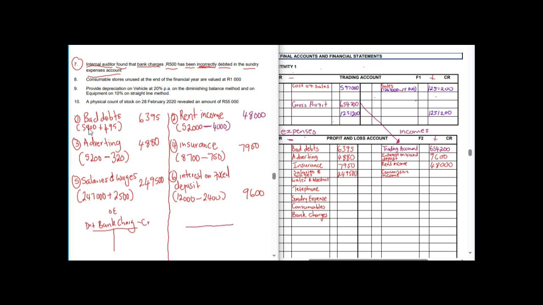And then the auditor found out that bank charges of 500 had been incorrectly debited under the sundry expense account. It's also an owner's equity expense account, which will increase under your debit side and decrease under your credit side. So in this case, guys, they are telling us that 500 was not supposed to be recorded under the sundry account. It was supposed to go to bank charges.